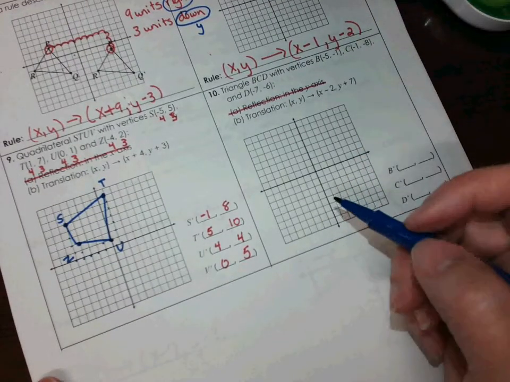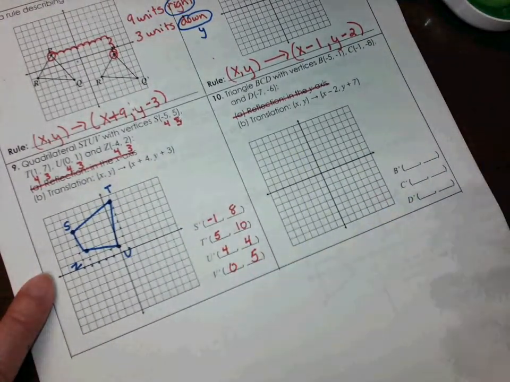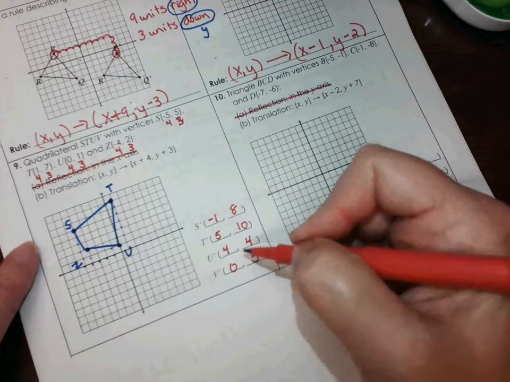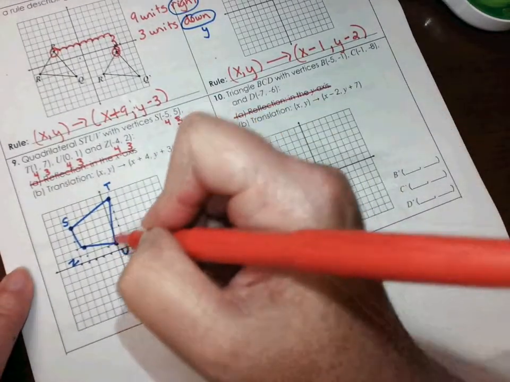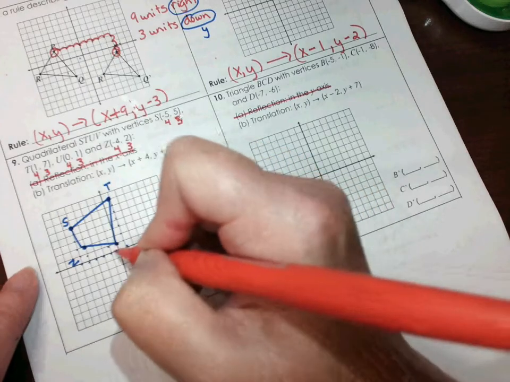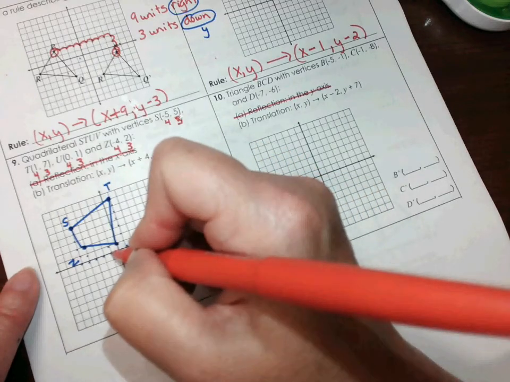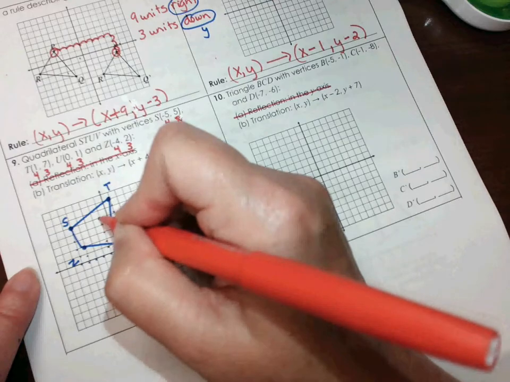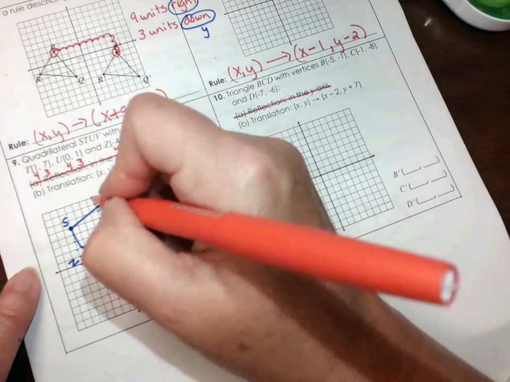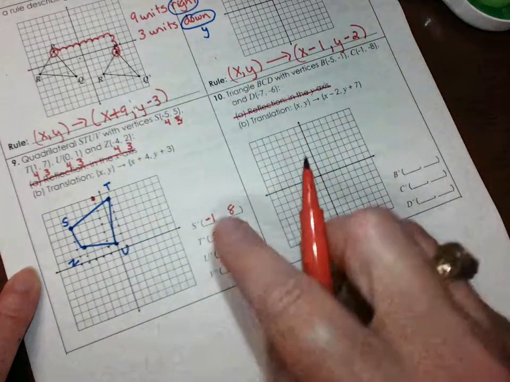Alright. The new figure, the primed figure, these are the coordinates for that one. It's at -1, 8. So, -1, and then 1, 2, 3, 4, 5, 6, 7, 8. 5, 10.